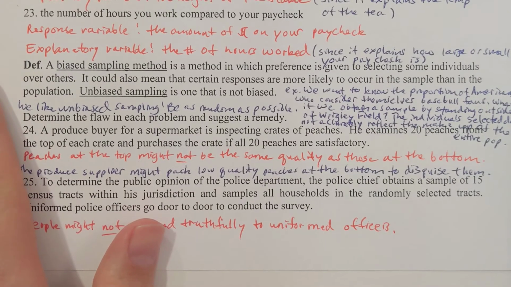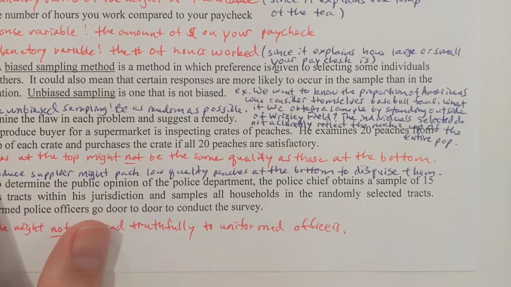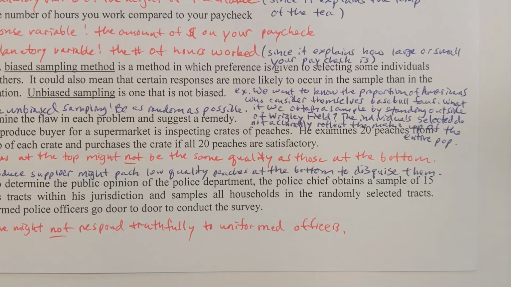Okay, so just to give you an example here, suppose that we wanted to know the proportion of Americans who consider themselves baseball fans. So what if we stand outside of Wrigley Field, and we ask the first 100 people that come up to the stadium there, do you like baseball?